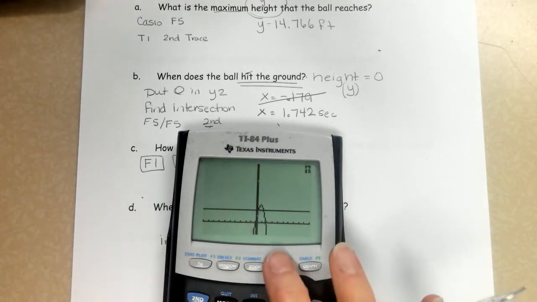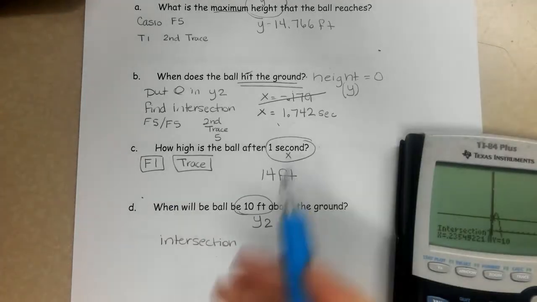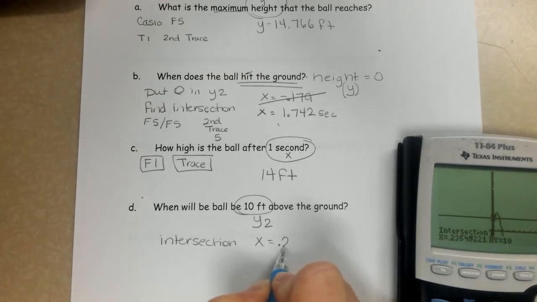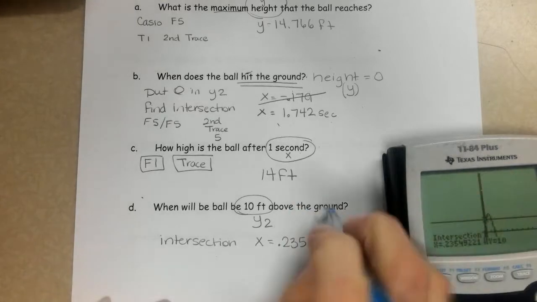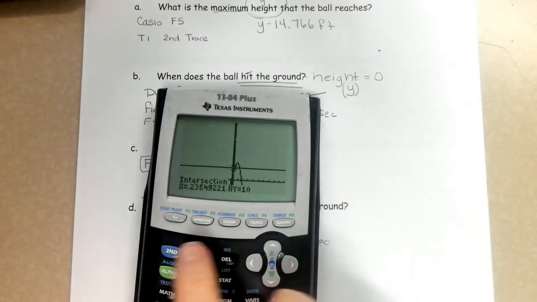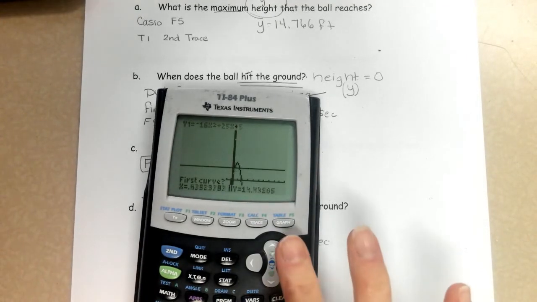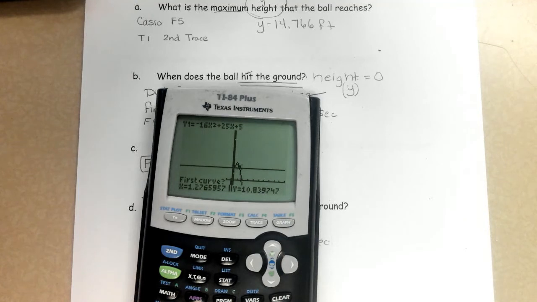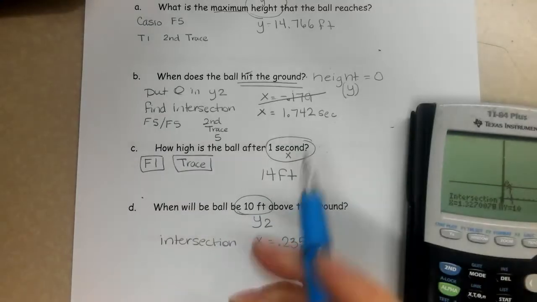So second, trace 5, enter, enter, enter. x equals 0.235 seconds. And then remember to repeat yourself. Second, trace 5, move to the other side before you press enter, enter, enter. The answer on the right is 1.327.